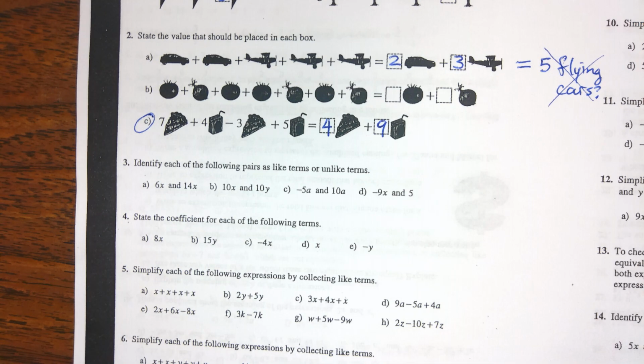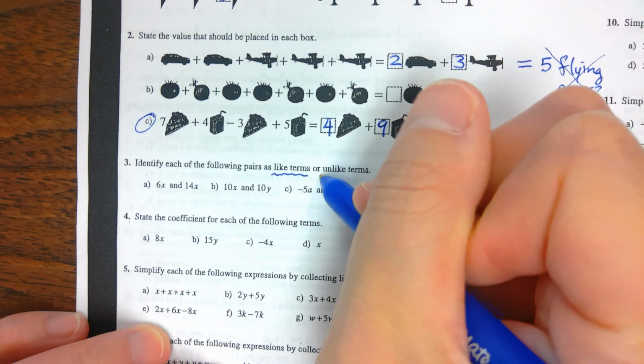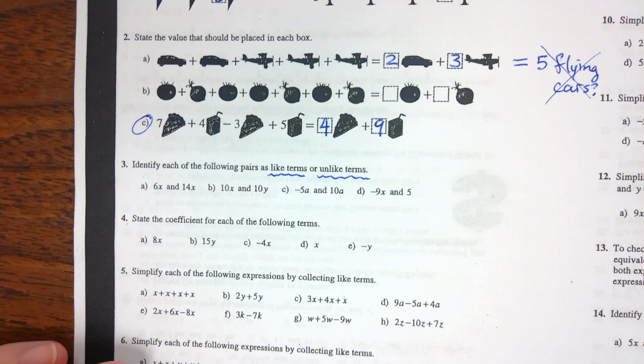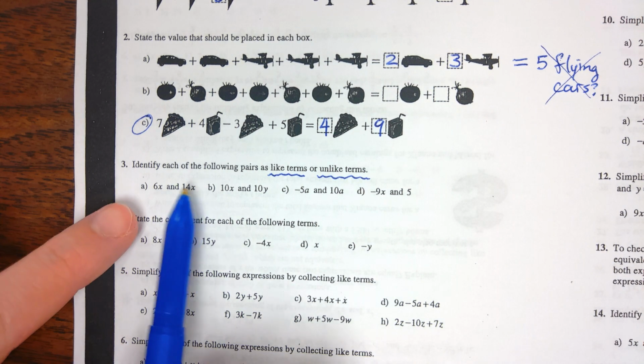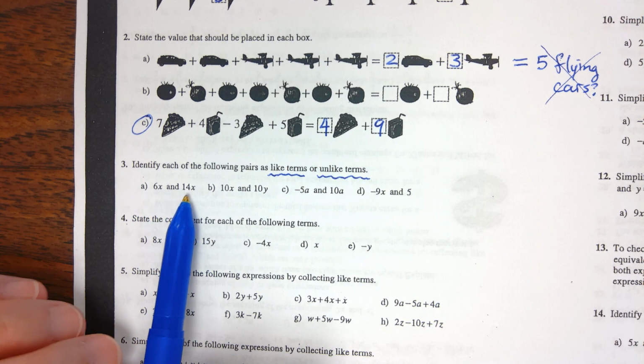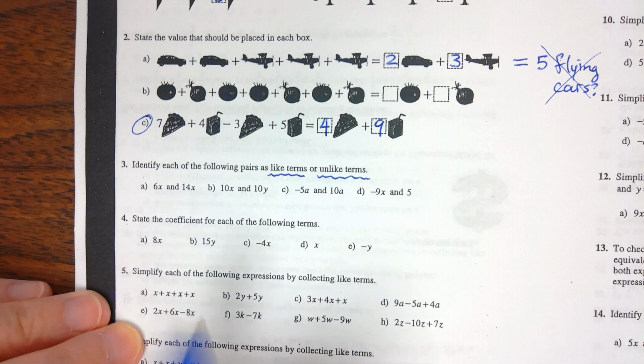Right? So now that we understand that, we call it like terms and unlike terms. So like terms are the same things, unlike terms are different things. So if we look at this one, 6x and 14x, are these like terms or unlike terms? Yeah, like terms.